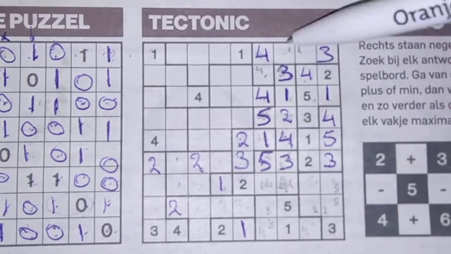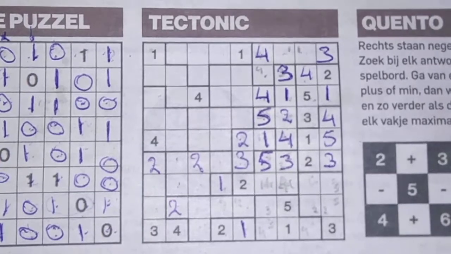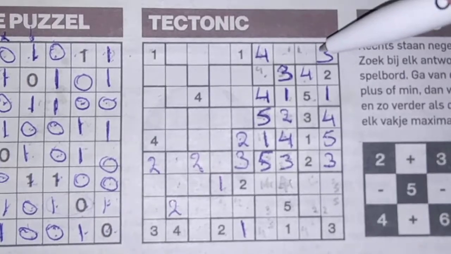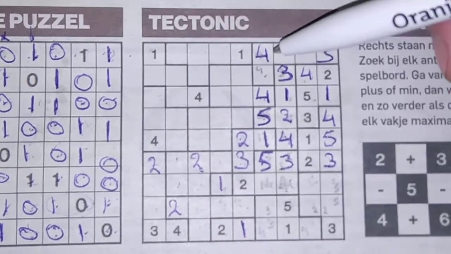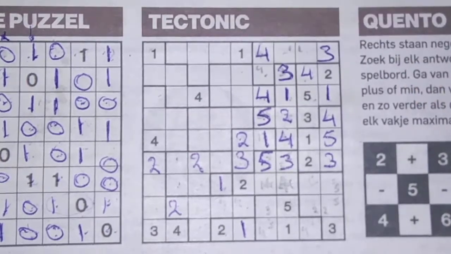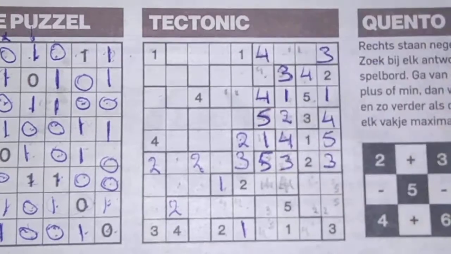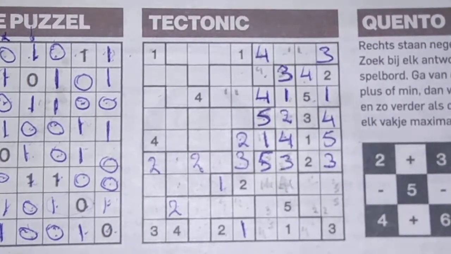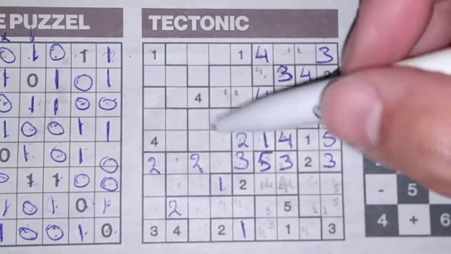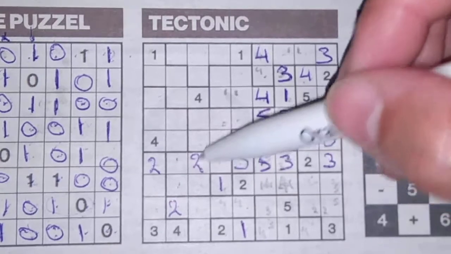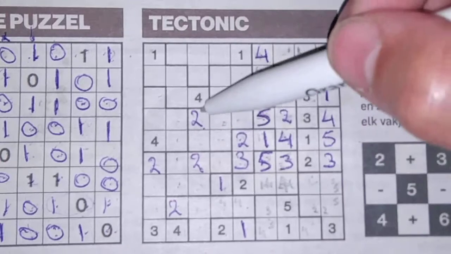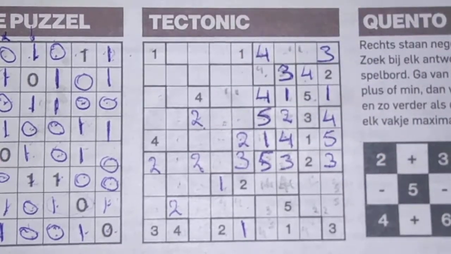Okay, so the 2, 1, 5. Yes, 1 and 5. I need to wait. How about these 2 boxes cannot be a 1, so the 1 could be here or could be there. And we have a 2 here, so these 3 boxes cannot be a 2. These 2 boxes cannot be a 2, so 1 box left for the 2 should be there. That means these 2 boxes cannot be a 2, so the 2 goes there.